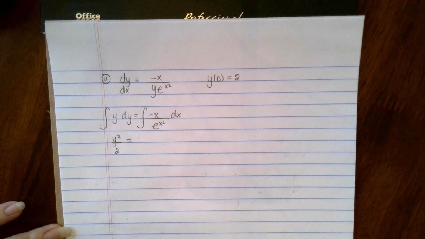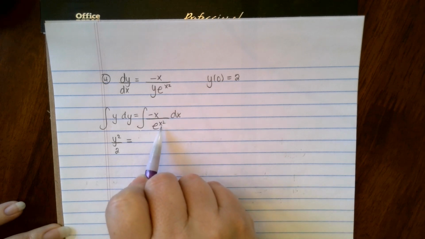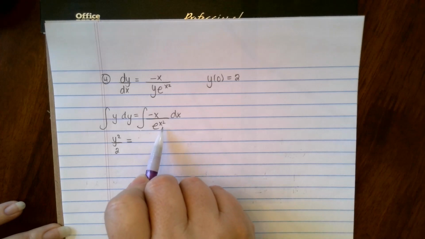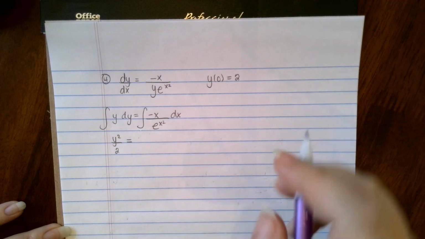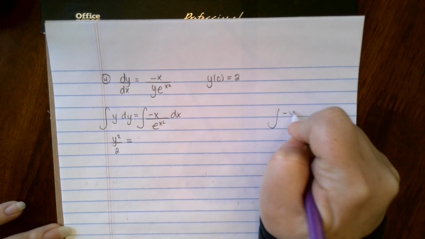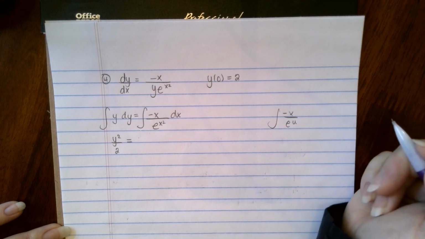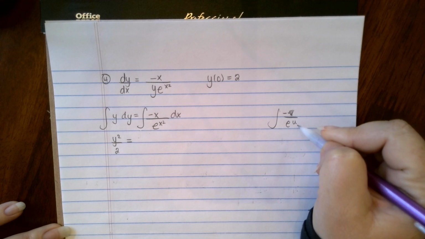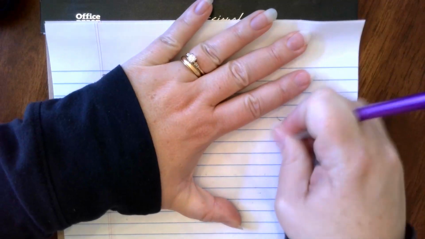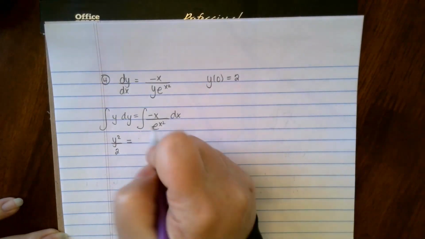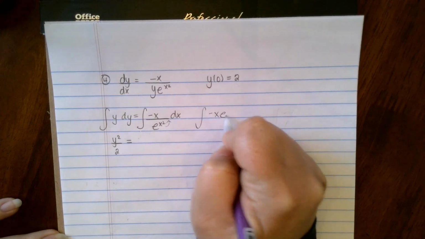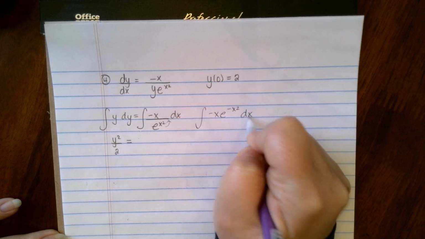I have to try and figure out what to do. I'm looking at perhaps doing a u substitution down here. But remember, we've actually seen a problem that looks like this. If we do a u substitution with it down there, we're going to end up with something that looks like this, and I can't integrate an e to the u when it's on the bottom. So what we did before, and we actually were in class when we saw this problem, we brought this to the top. So we're actually integrating negative x e to the negative x squared dx.